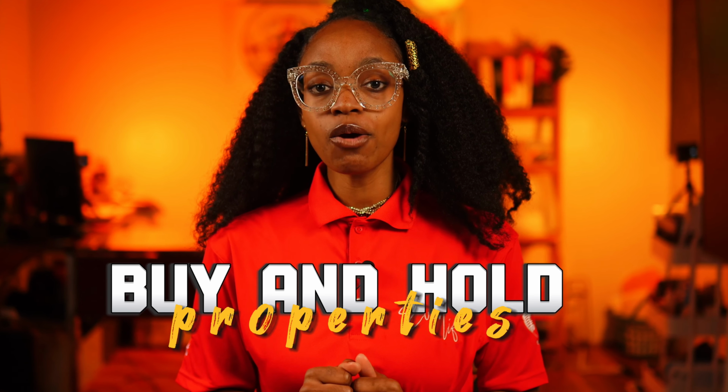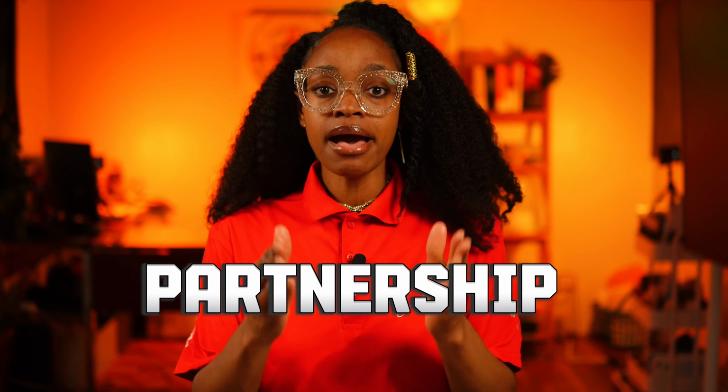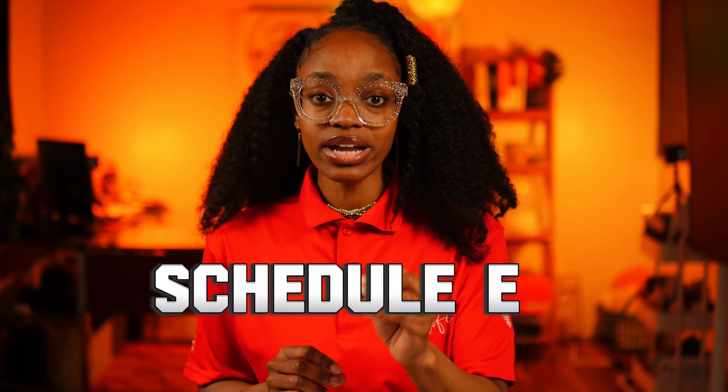If you buy and hold properties, you are not subject to the 15.3% of the self-employment taxes. The rental income that you receive either as a sole proprietor or a single member LLC or partnership passes through your personal tax return through a Schedule E, avoiding the self-employment taxes. Something to remember, do not put your rental properties in an S corporation, and here is why.